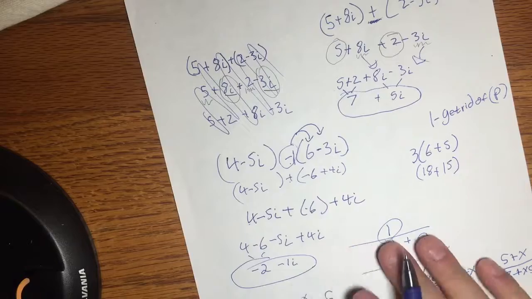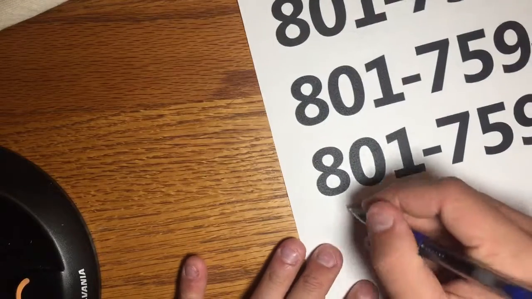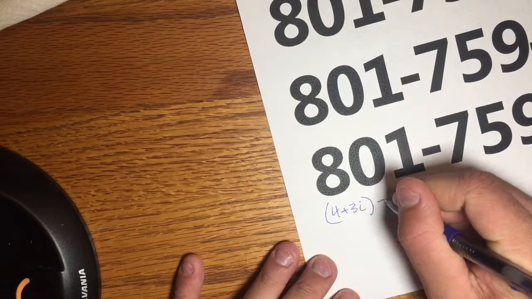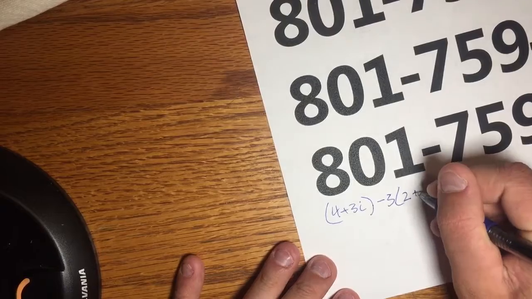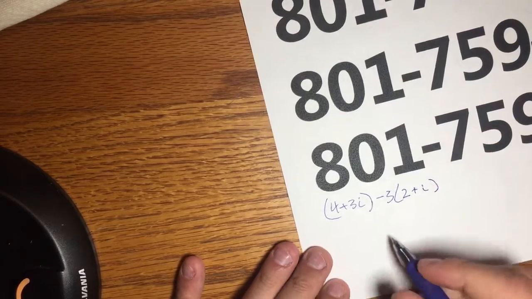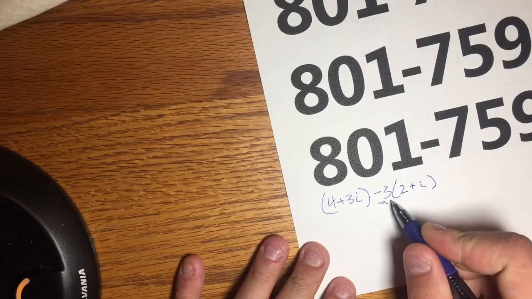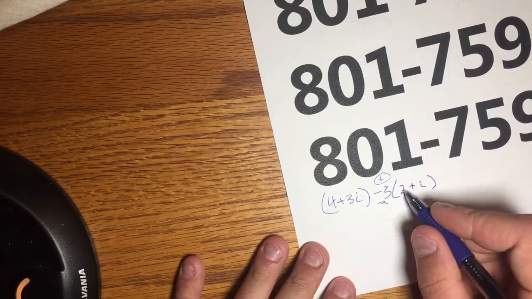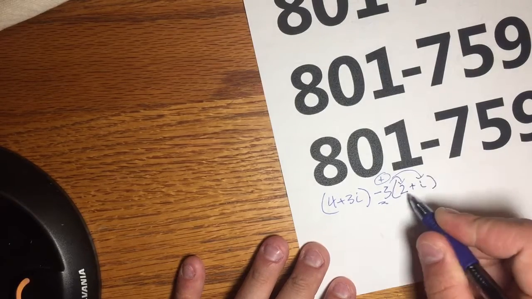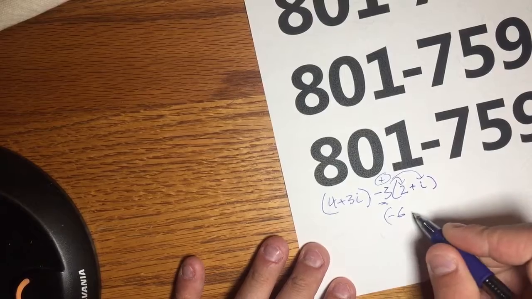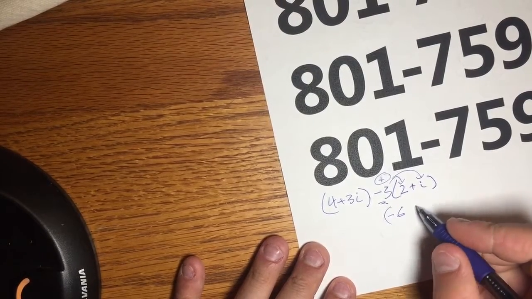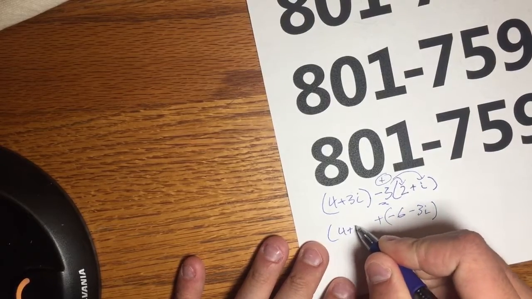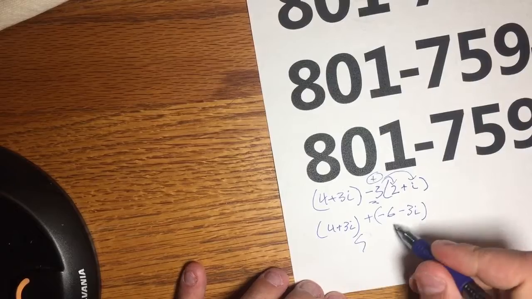The only extra thing that I could see us needing would be if it was a 4 plus 3i, let's say, and a minus 3 times 2 plus i. You do the same thing here, you just need to distribute that negative 3 in, because remember you need just the positive out here, that's all you want. So negative 3 times 2 is negative 6, and then negative 3 times i would be negative 3i. Then you just do the same steps from there.